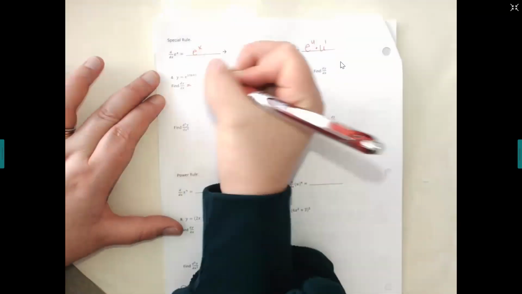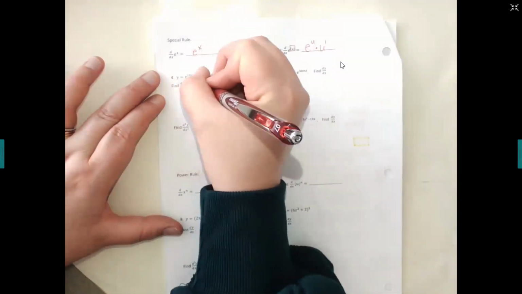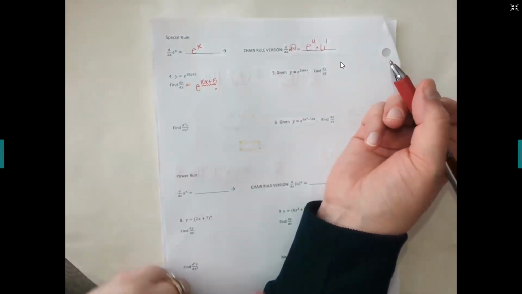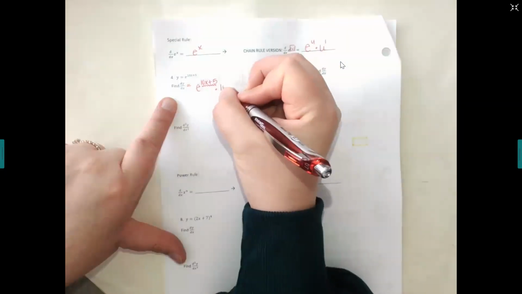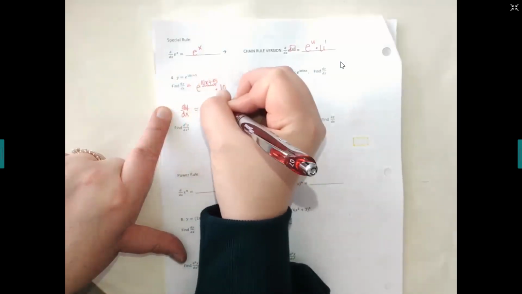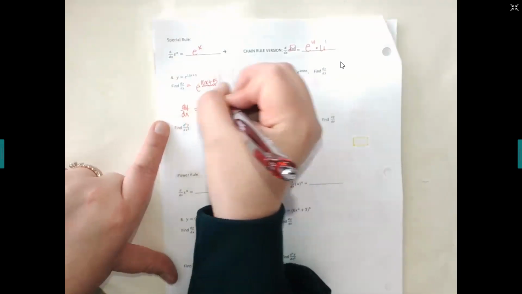Okay, so let's take a look at number 4. My function is e to the 10x plus 5. Then the derivative of e to the 10x plus 5 is e to the 10x plus 5 again. But then I have to multiply by the derivative of what that u is, where u is your inside function. And the derivative of 10x plus 5 would be an extra 10. So dy/dx equals 10e to the 10x plus 5.